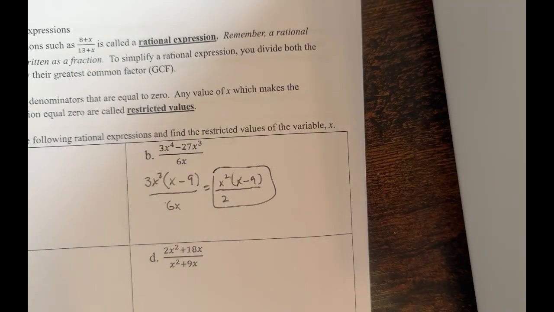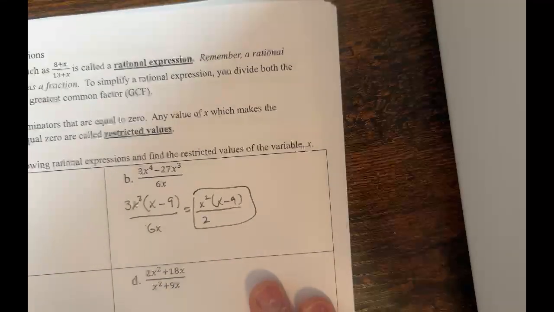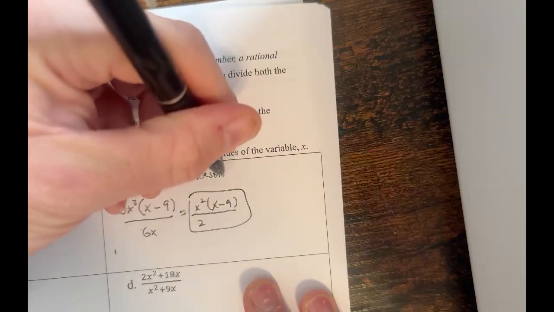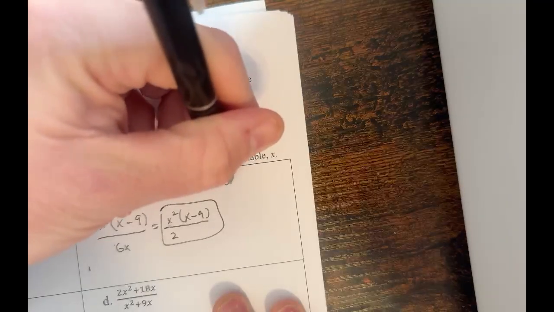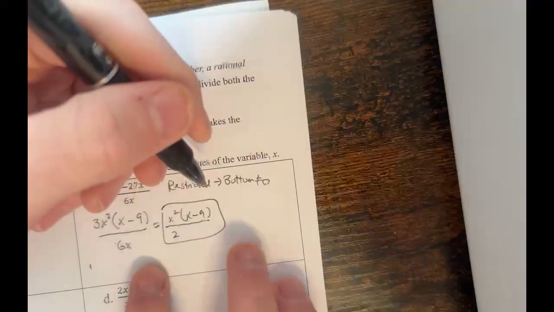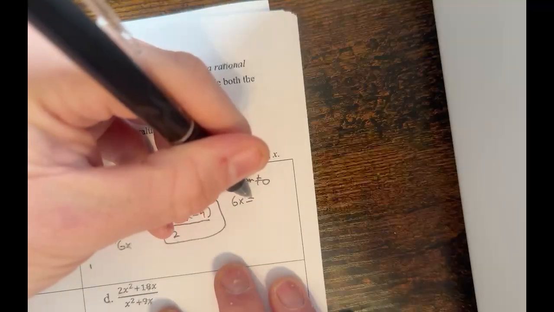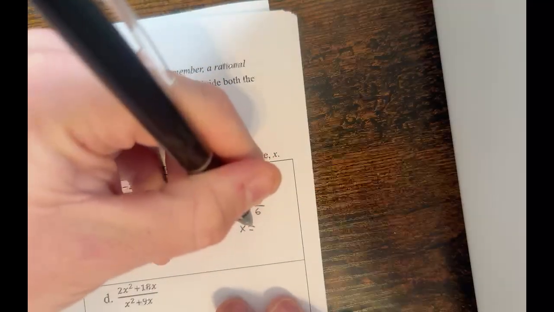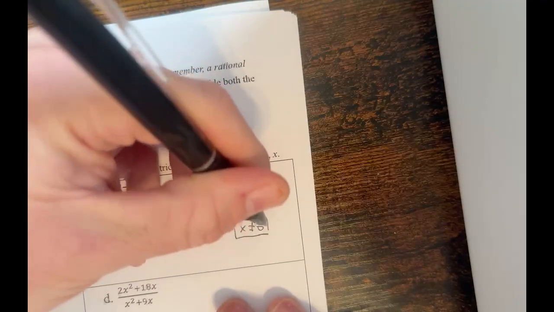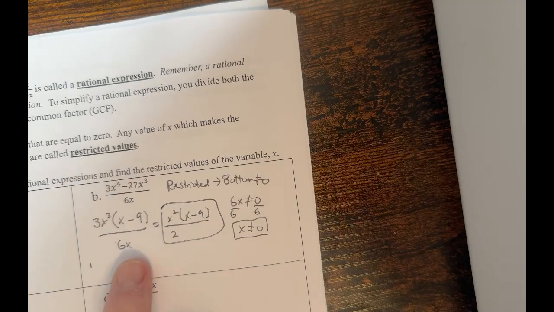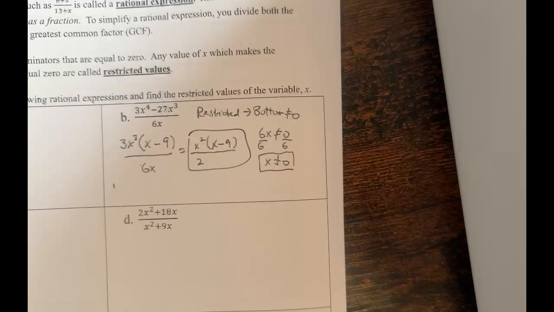Okay, also we have to find the restricted values. So restricted means the bottom cannot equal 0. So restricted, I'm going to write this up here. I'm going to look at the original bottom. So 6x cannot equal 0. Okay, divide by 6, divide by 6. X cannot equal 0. So those are my restricted values. The reason why is if x was 0, then it'd make the bottom 0 and it'd make it undefined, which we can't have, okay? Let's go look at the next one.